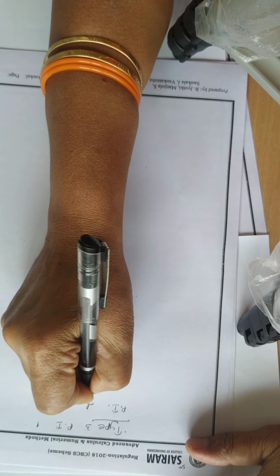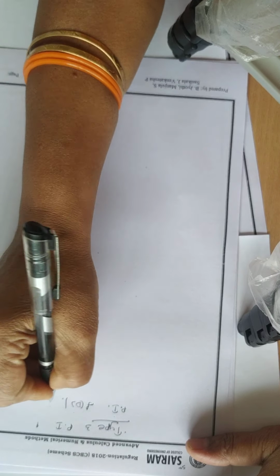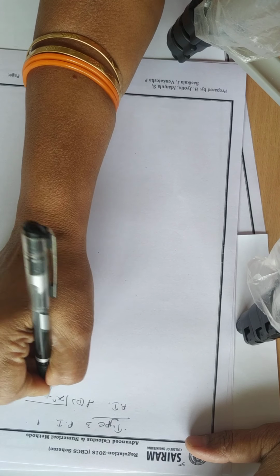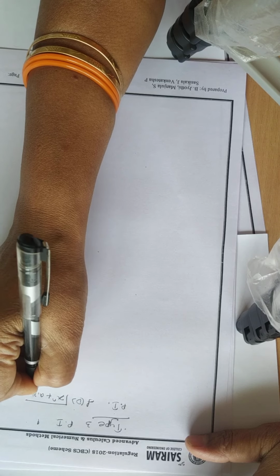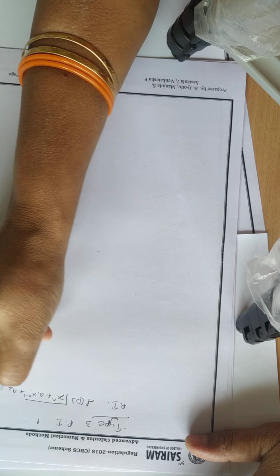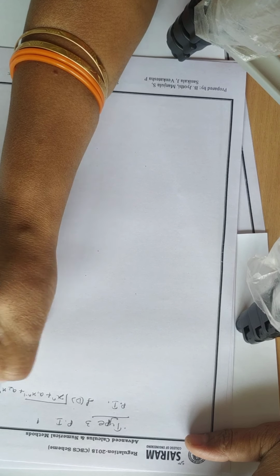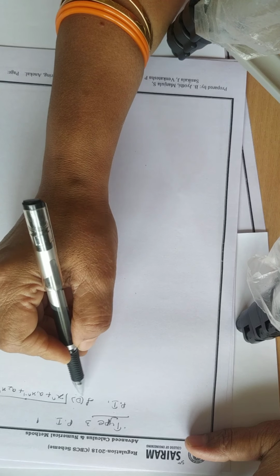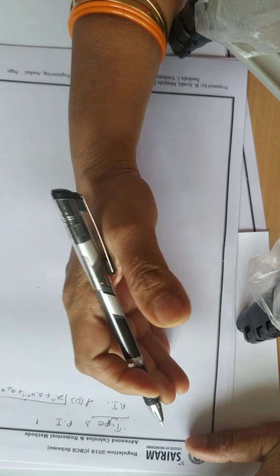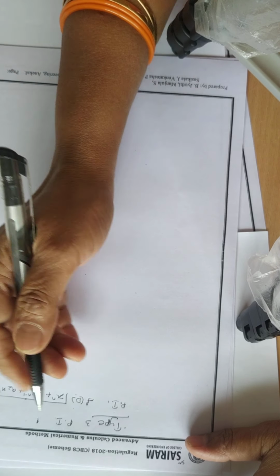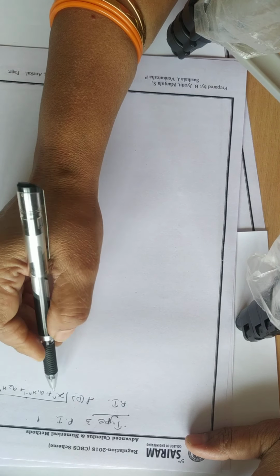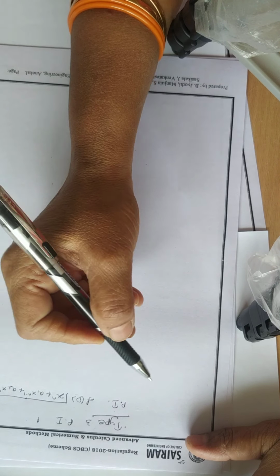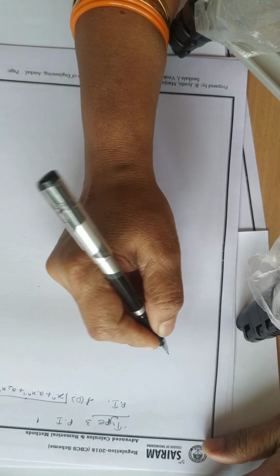That is, f of D has to be divided into x power n plus a1 x power n minus 1 plus a2 x power n minus 2 and so on. Before dividing, this f of D should be arranged in the form of ascending powers of D, and this as it is, that is in the descending powers of x. So let us illustrate a problem.